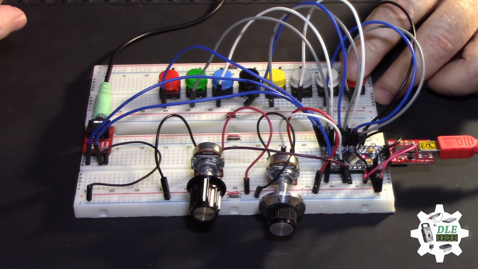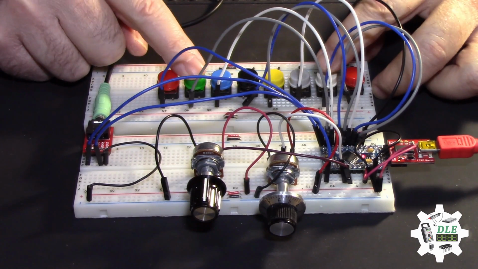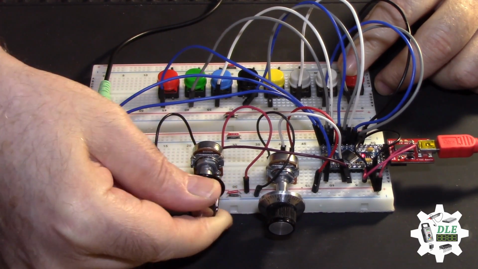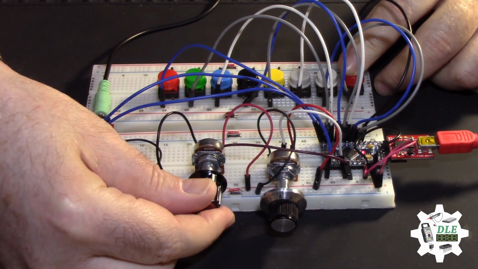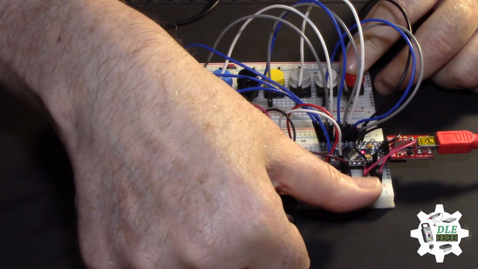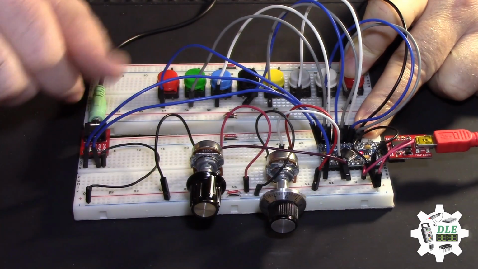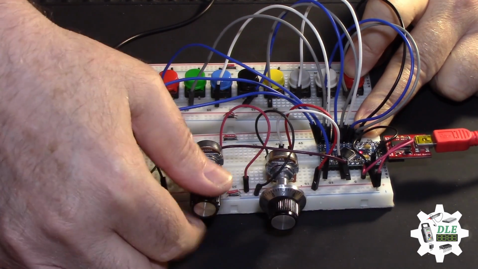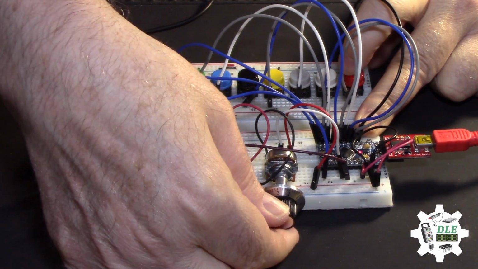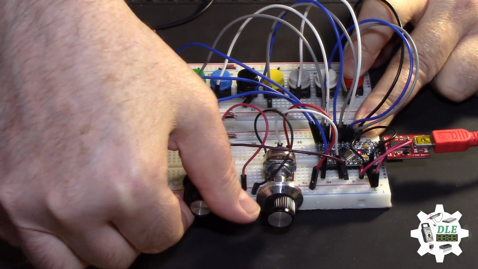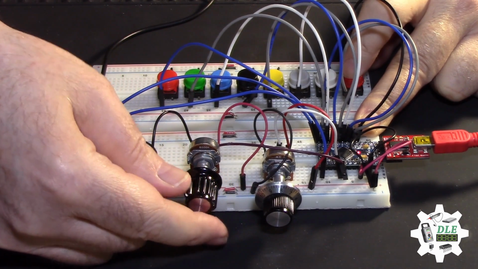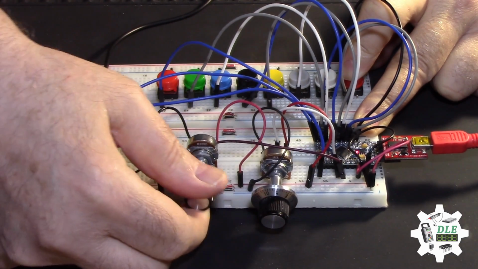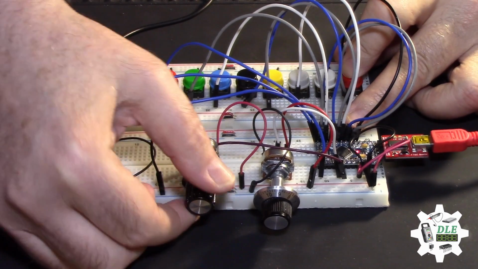Good. So good. But now, and this attack and release, and that's it.